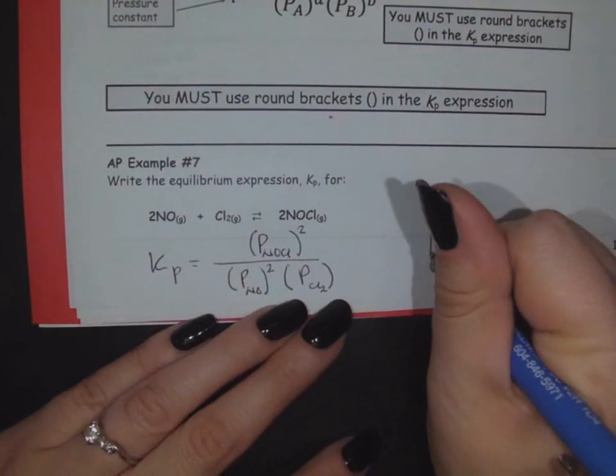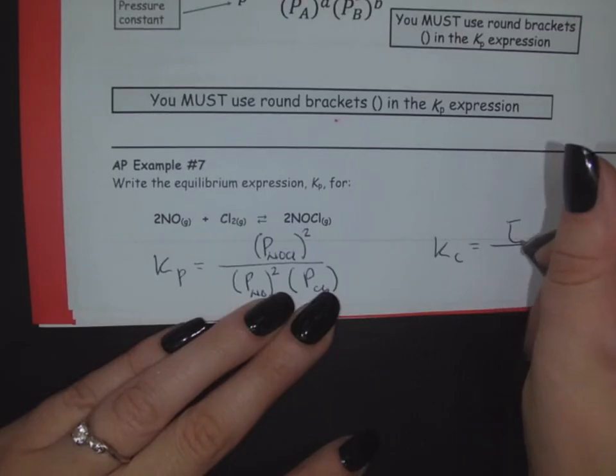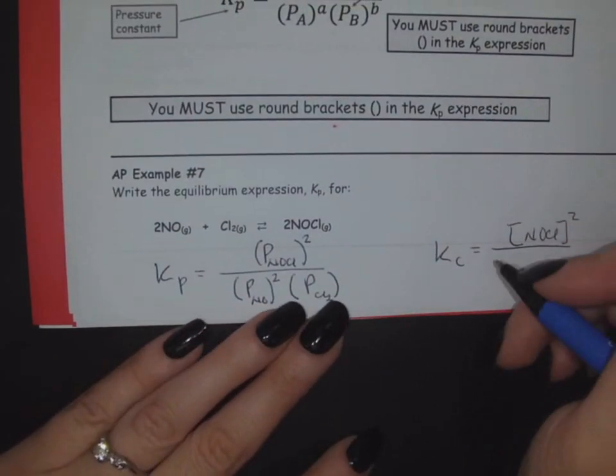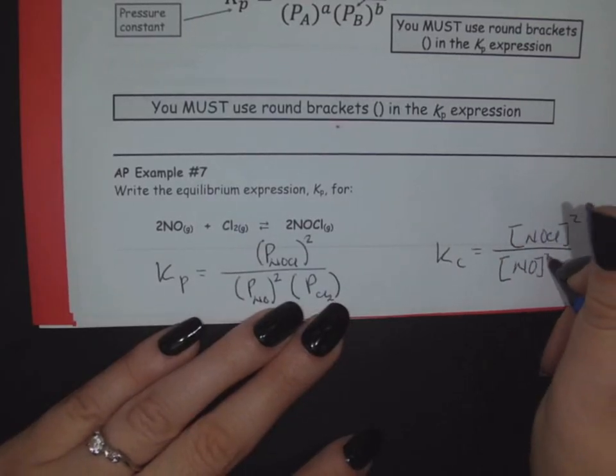If you write down this, where you do the brackets, then you're not going to be awarded the points. So be so careful with that.